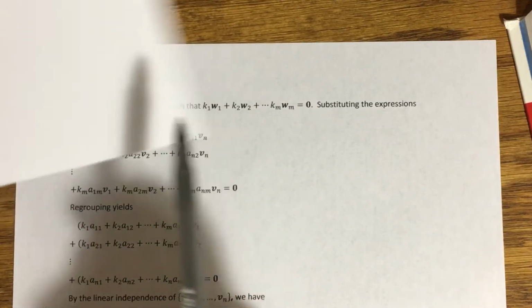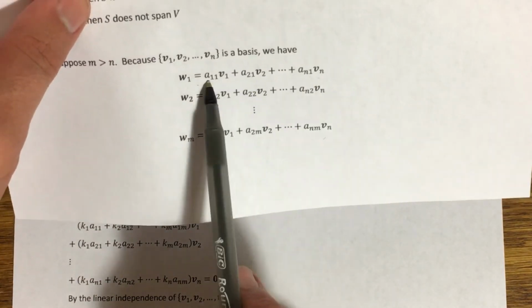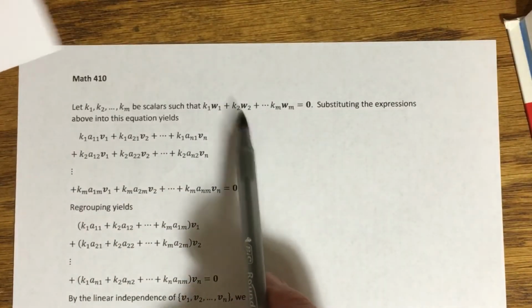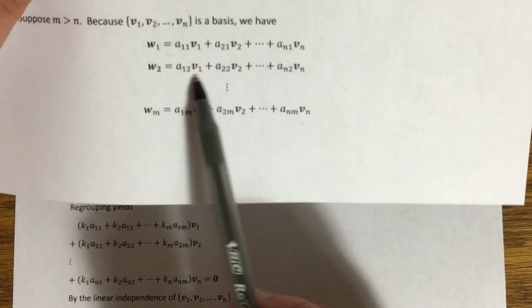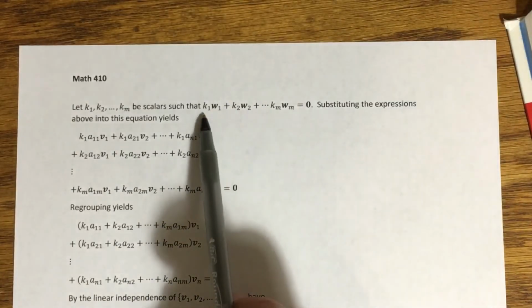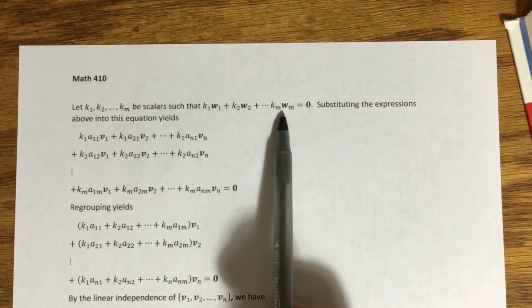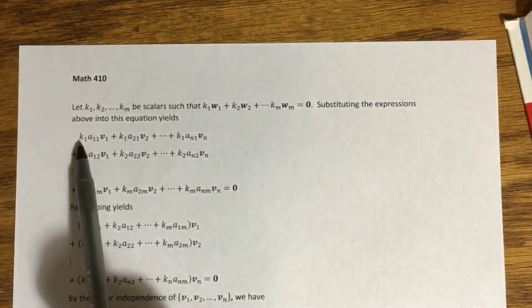This w1 is going to turn into this big giant linear combination. This w2 is going to turn into this linear combination. This guy right here. So this is going to get very, very big and messy. My first term is going to explode into this.